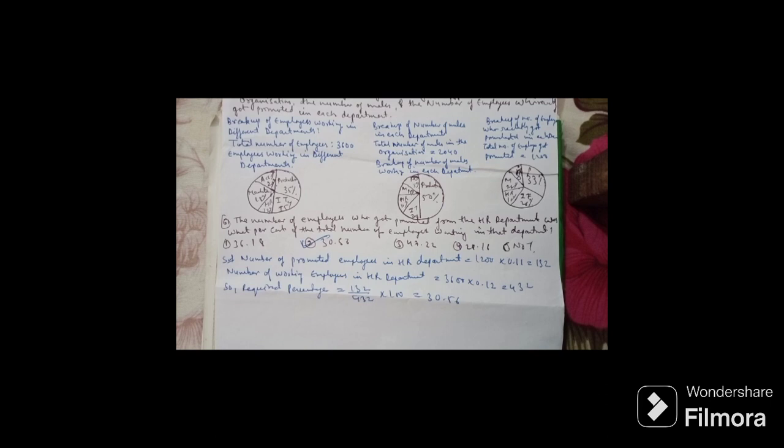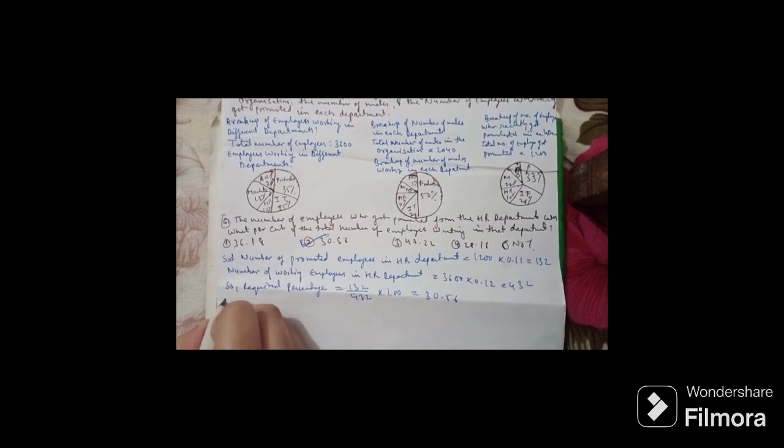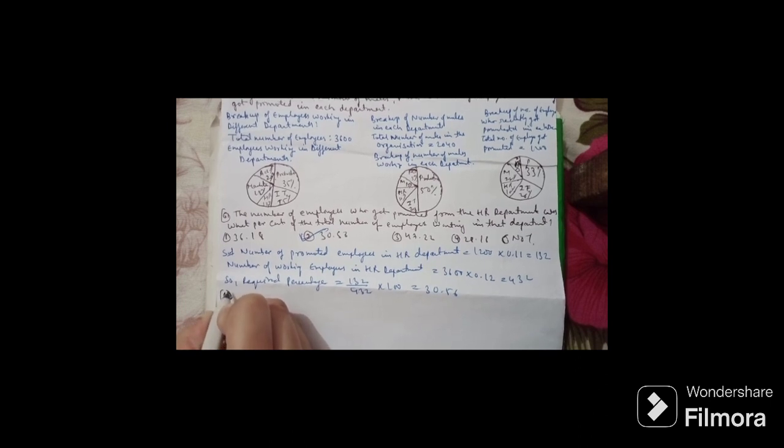Now we go for another one, the 62nd question of the session. The total number of employees who got promoted from all the departments together was what percent of the total number of employees working in all the departments together? You have to round off to the nearest integer. The options are 56, 21, 45, 33, 51. So let's go for the same, the 62nd question of the session.